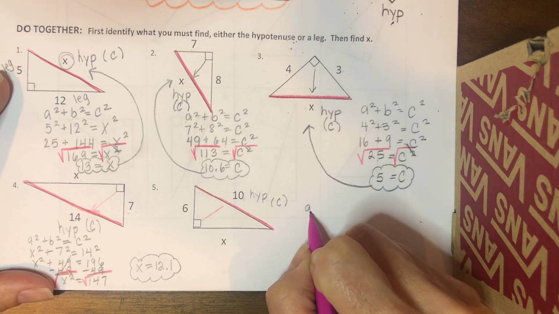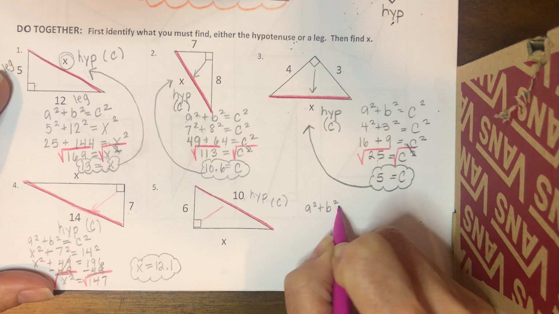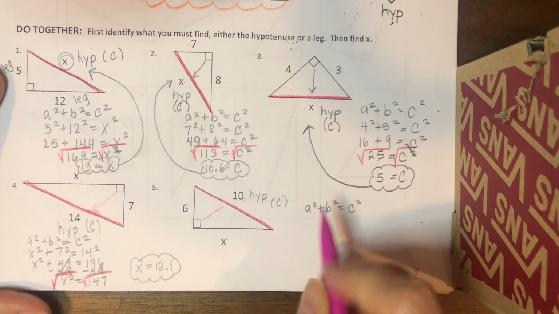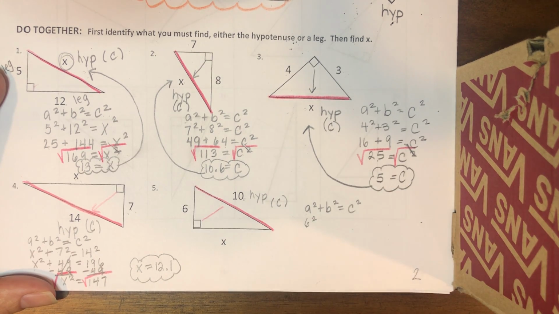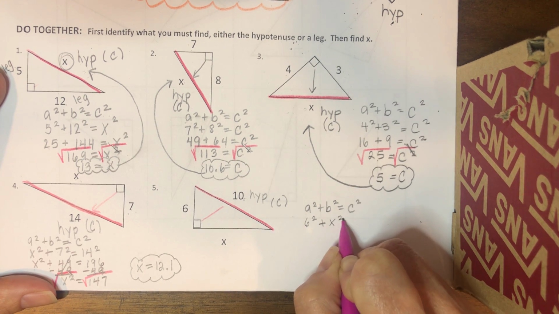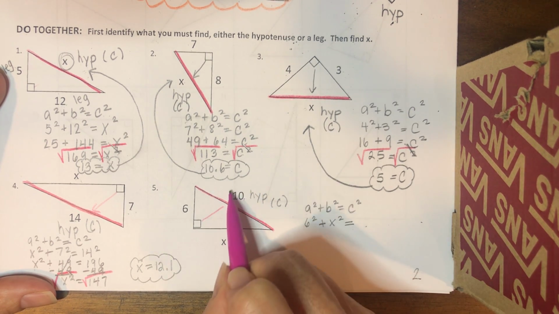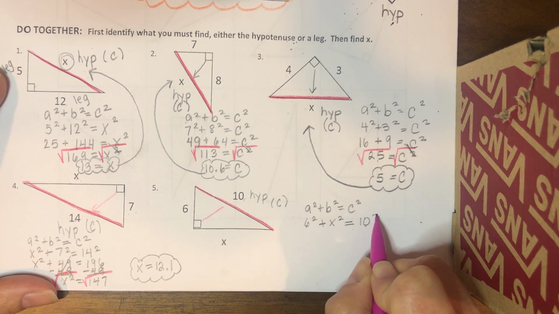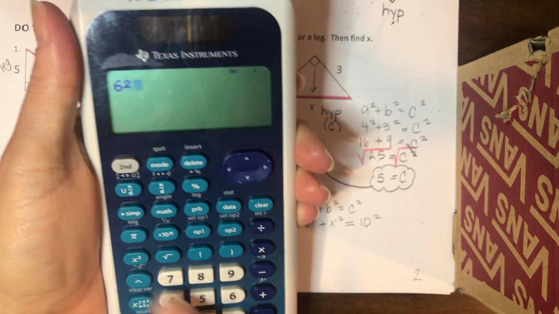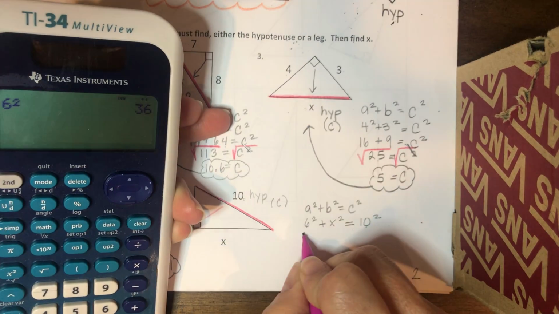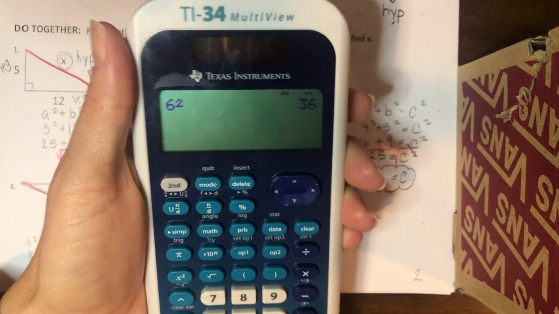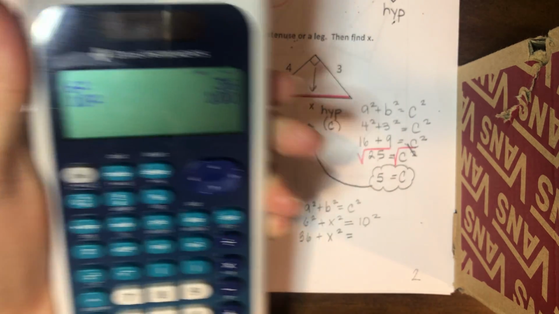So let's write down Pythagorean theorem, a squared plus b squared equals c squared. A little bit more room here. Let's put the 6 in for a. So 6 squared plus, let's put the x in for b, x squared equals our hypotenuse. We know that's 10, so we have 10 squared. So on our calculators or in our brains, 6 squared is 36, plus x squared equals 10 squared, which is 100.